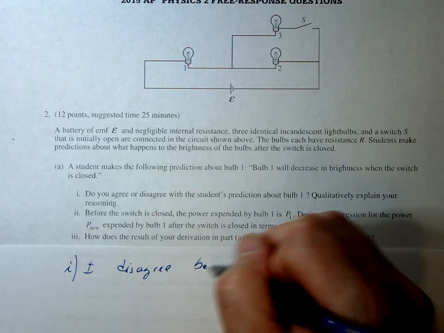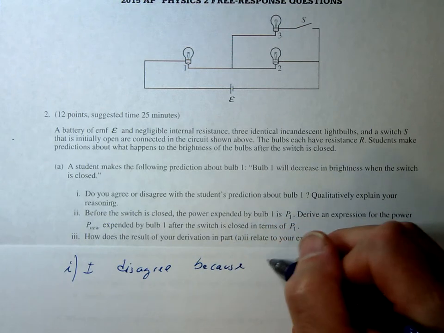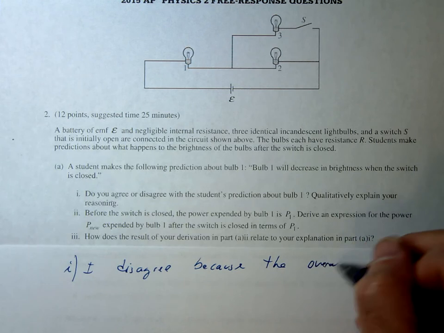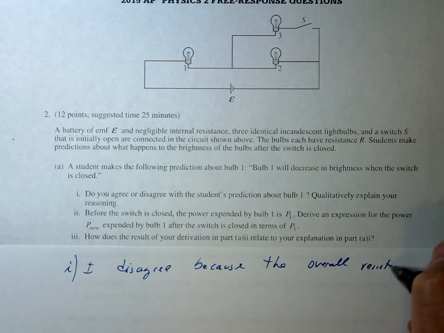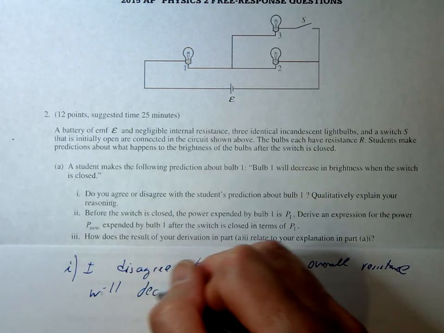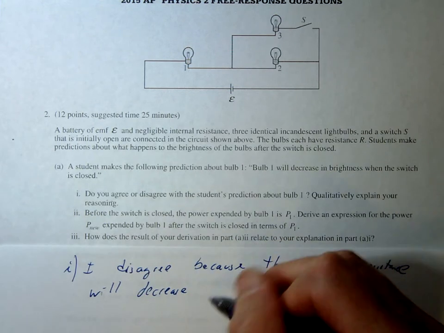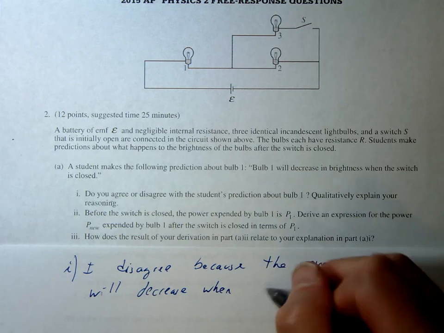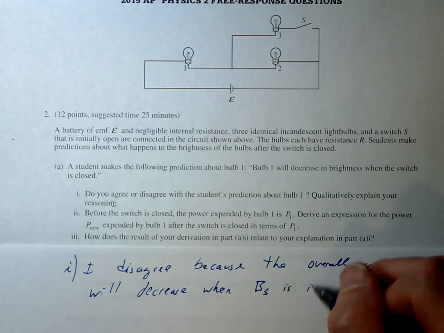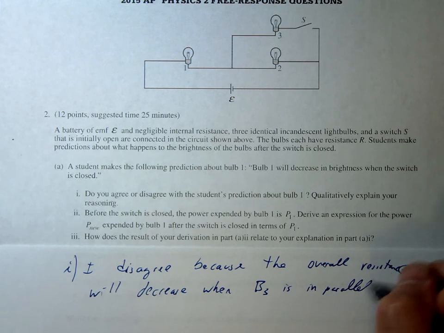Okay, because the overall resistance will decrease when bulb 3 is in parallel with bulb 2.